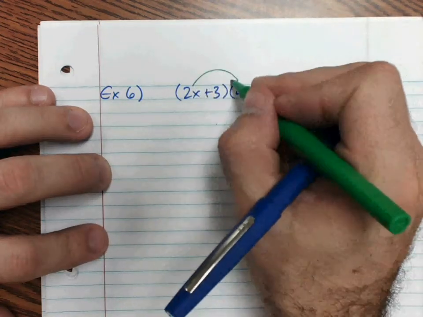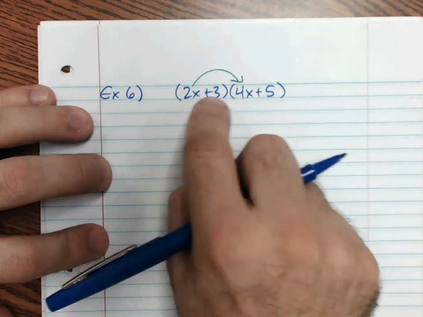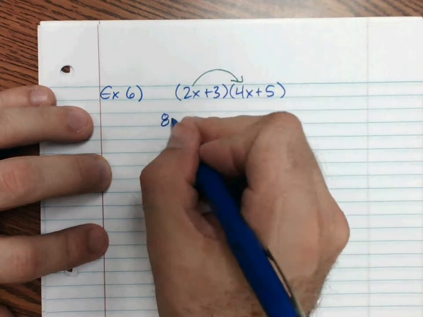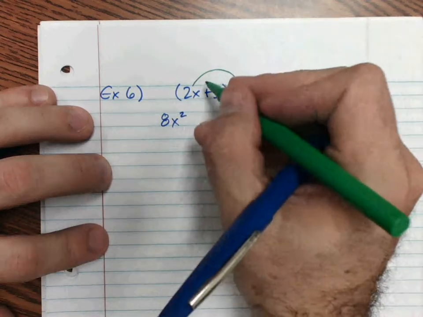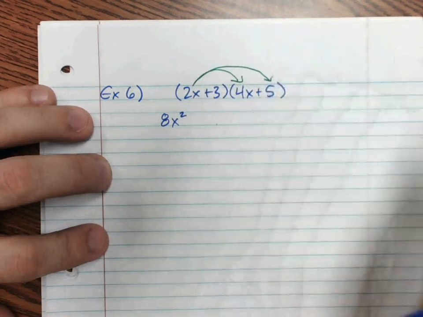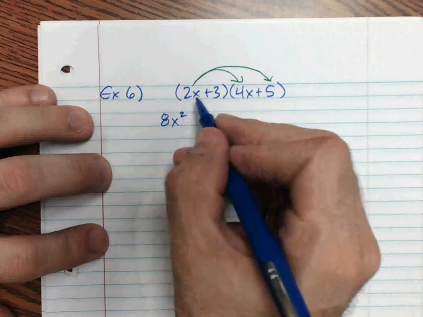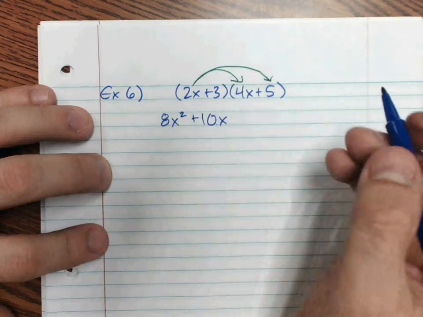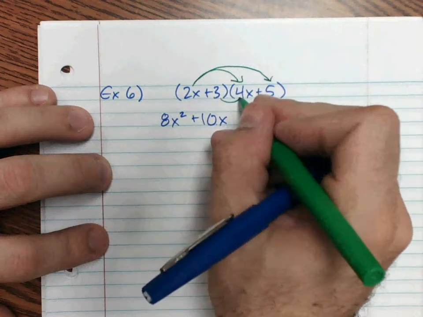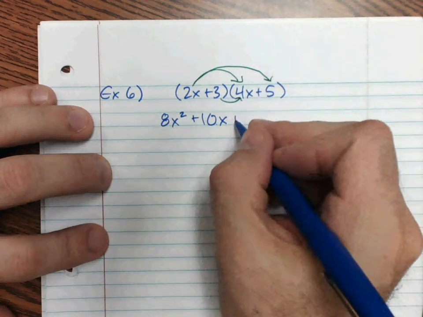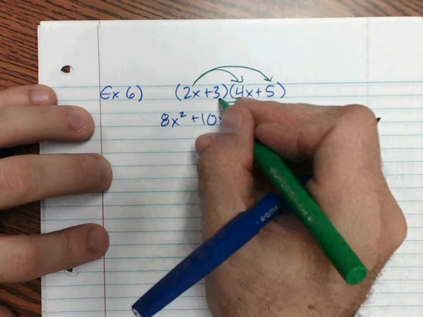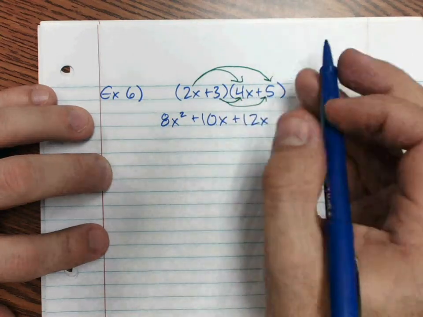So 2x times 4x, 2 times 4 is 8, x times x is x squared, 8x squared. 2x times 5, 2 times 5 is 10, plus 10x. 3 times 4x is plus 12x. And then 3 times 5 is 15.